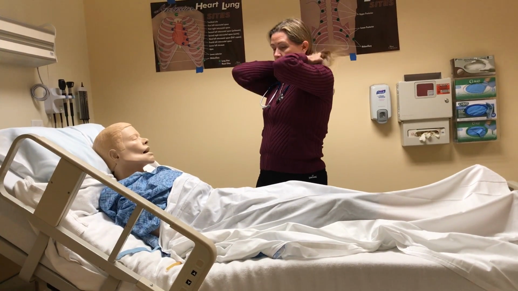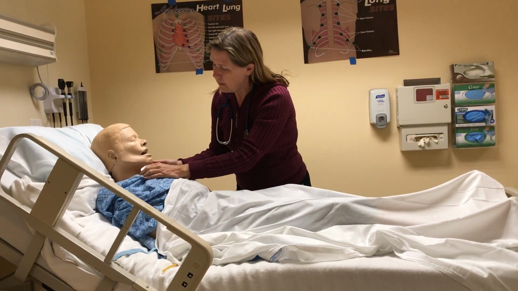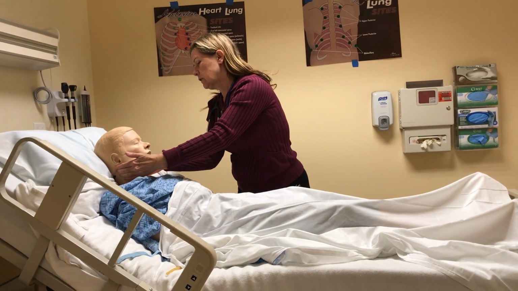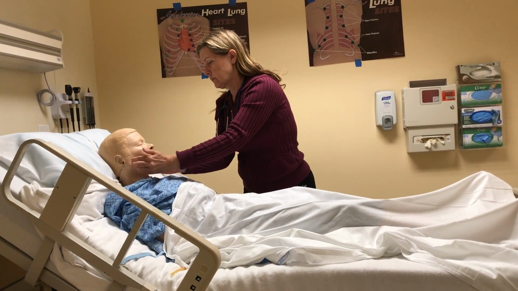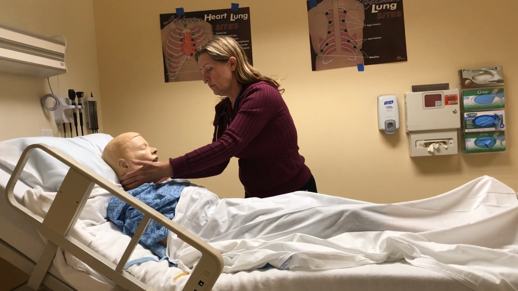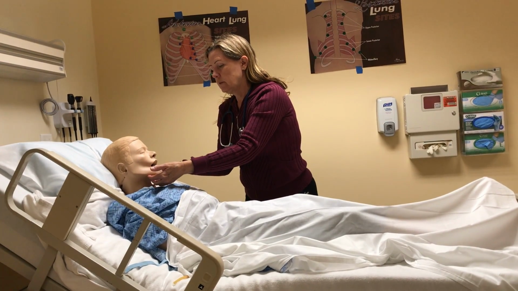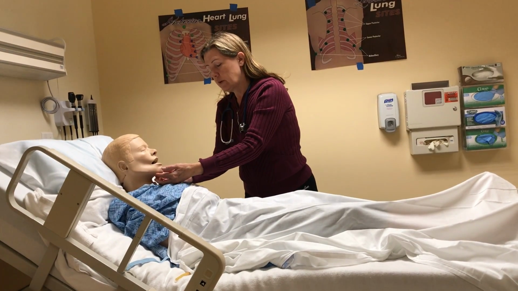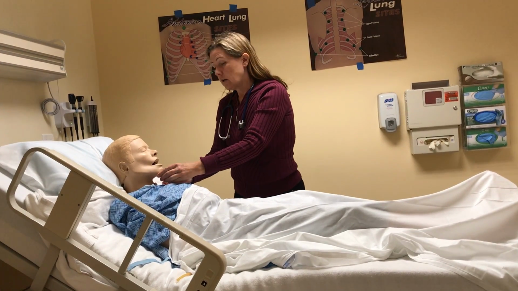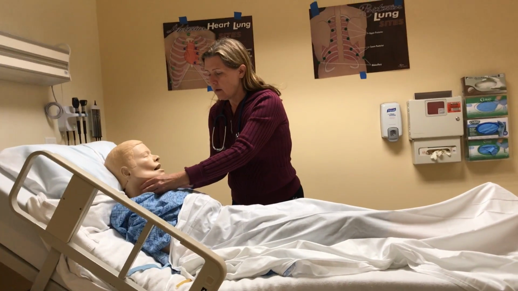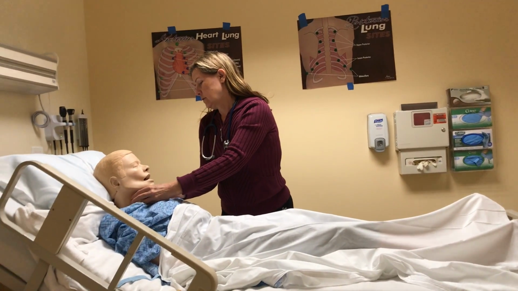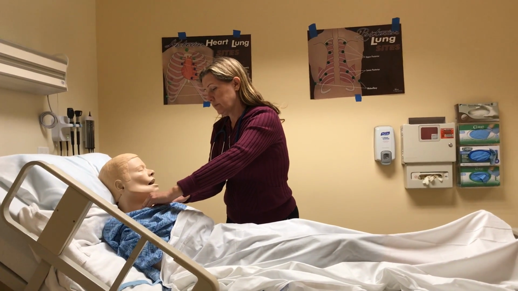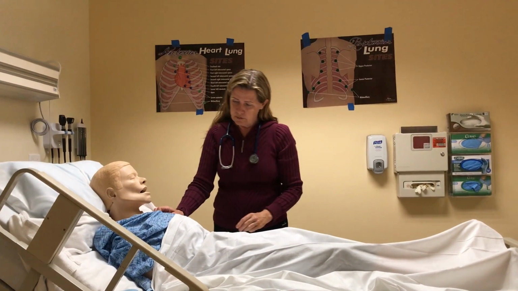Okay. I'm going to palpate the lymph nodes: pre-auricular, post-auricular, parotid, occipital, submental, submandibular and submental. I'm looking for any masses and hardness. Then I'm going down into the jugular and above the clavicle. There are no enlarged nodes.